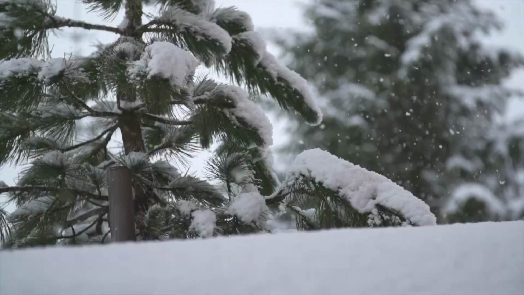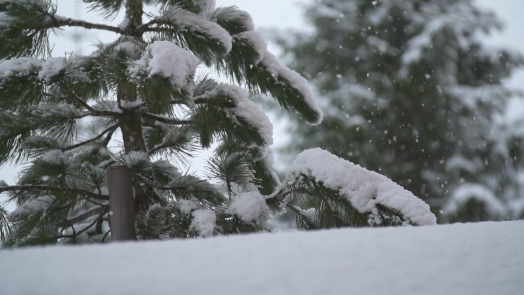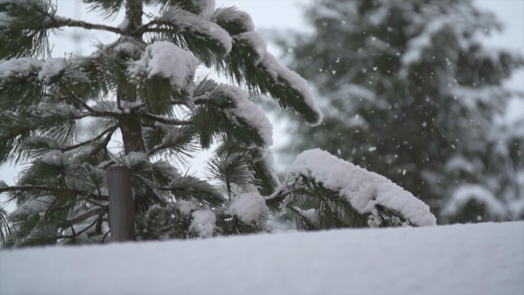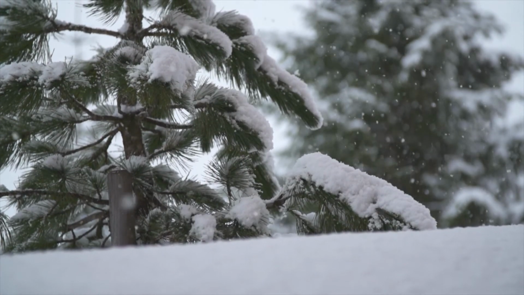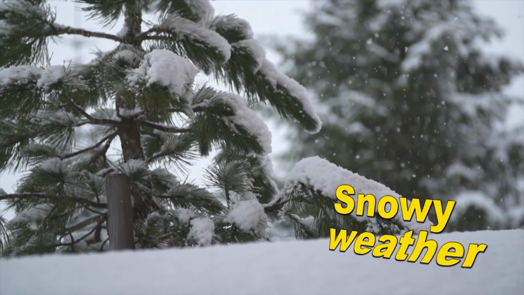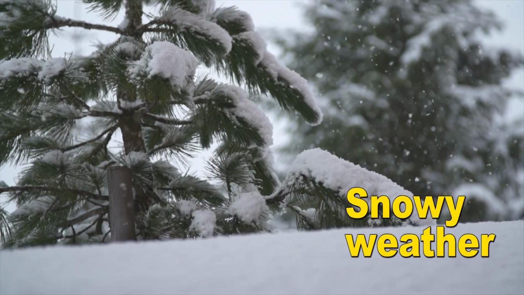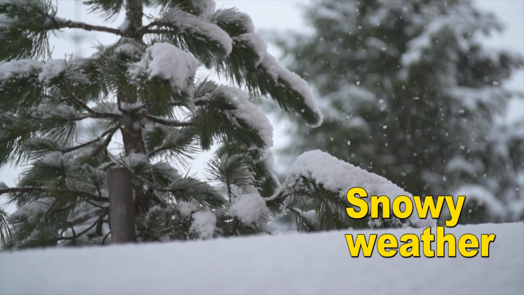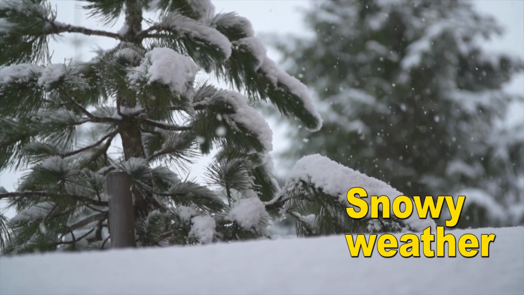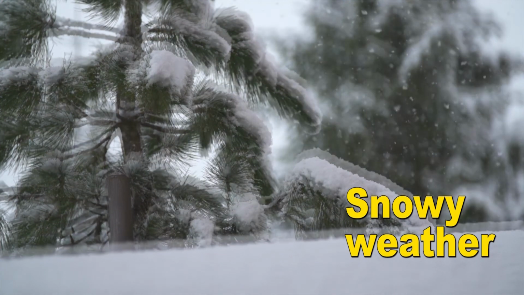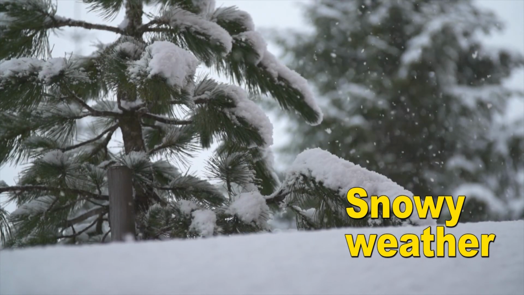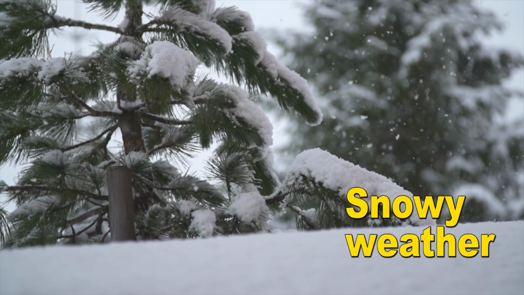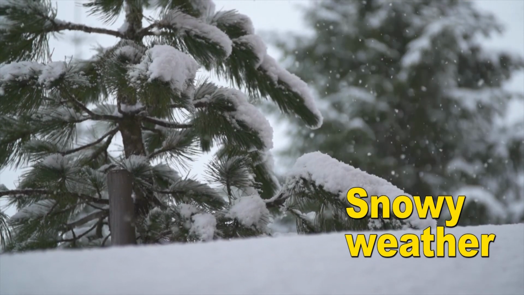Now this weather pattern, I am shivering, it's so cold. This weather pattern is the snowy weather. It is called the snowy weather. When the place is very cold and the snow, you have these white things falling from the sky. That is the snowy weather.